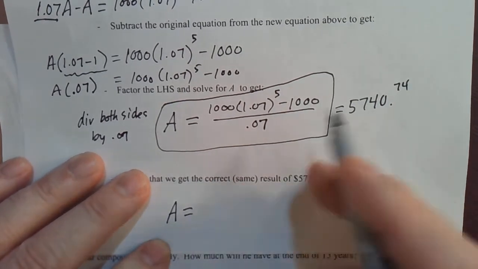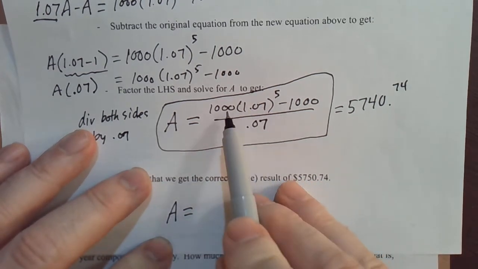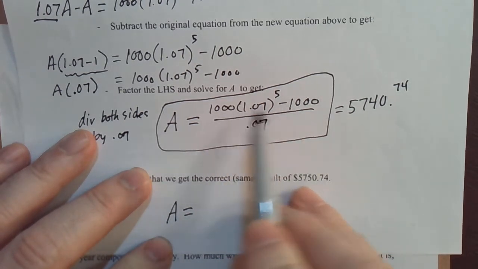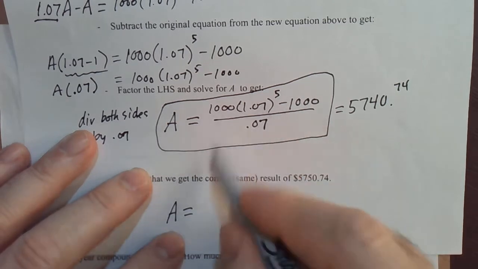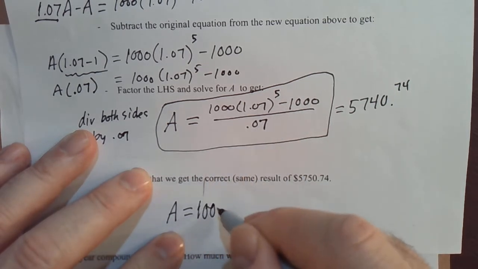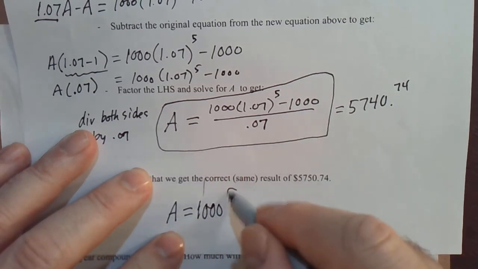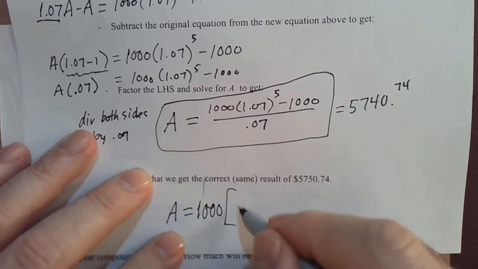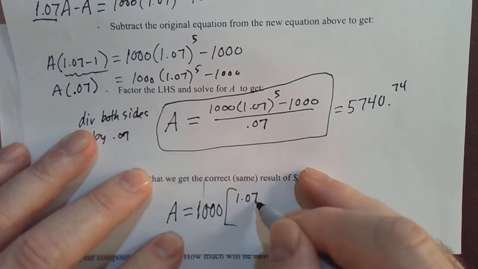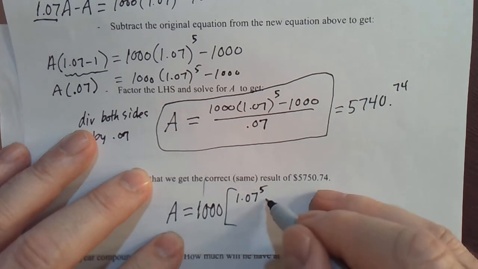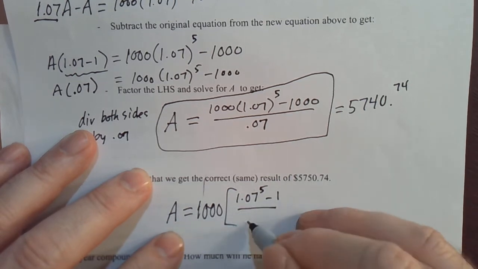A is equal to, notice this numerator has 1,000. Both of the two terms have 1,000 as a factor. I'm going to factor that out. 1,000, and then what I get is 1.07 to the 5th power minus 1 all over 0.07.